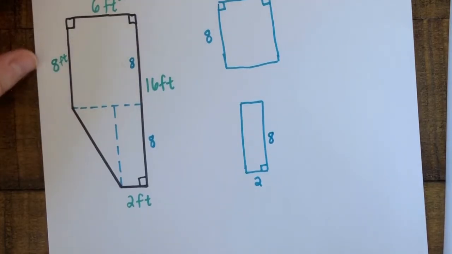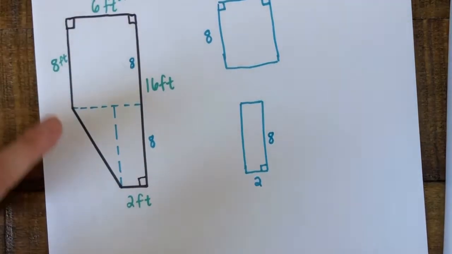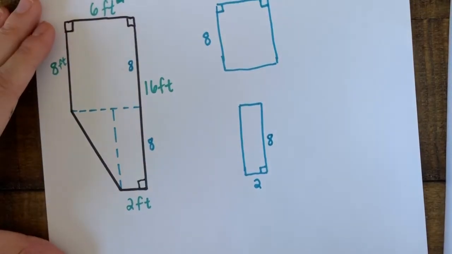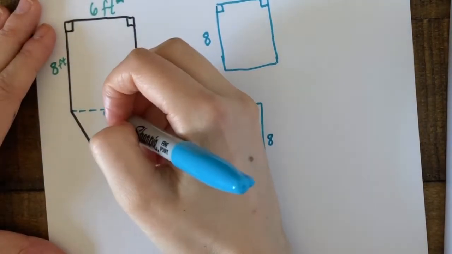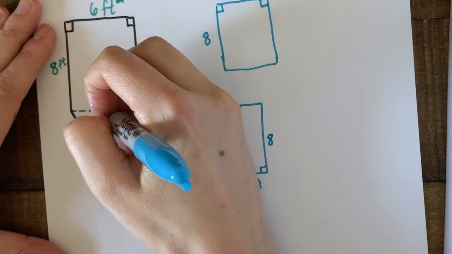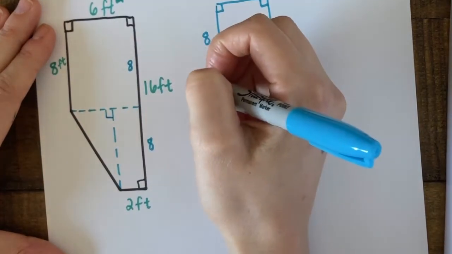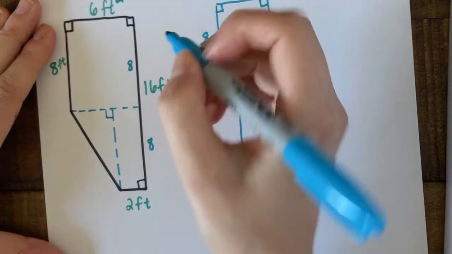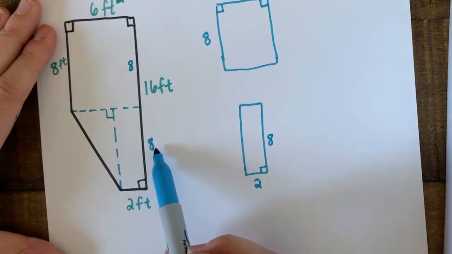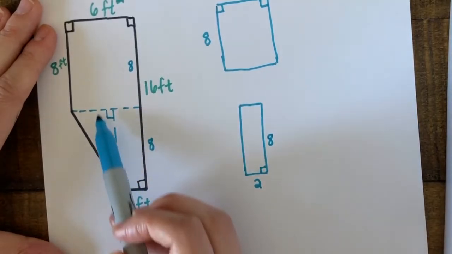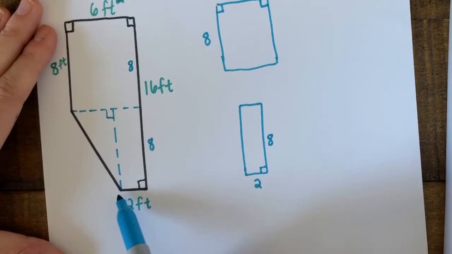And then I have this triangle. So this triangle looks like a right triangle to me. And I can tell that this side here of the triangle is going to be 8 because it's also a side of this rectangle.